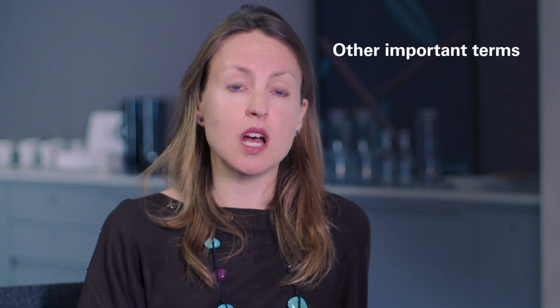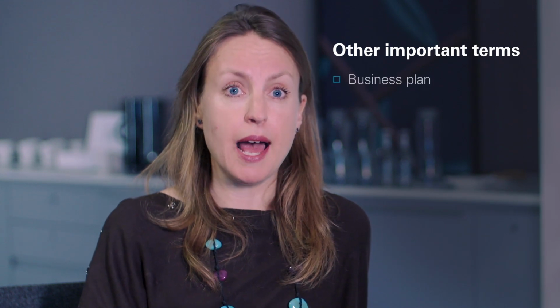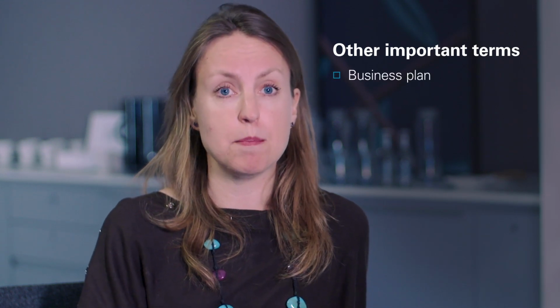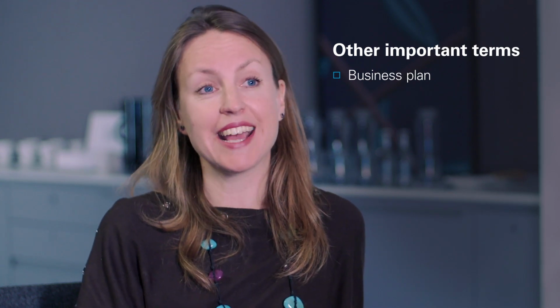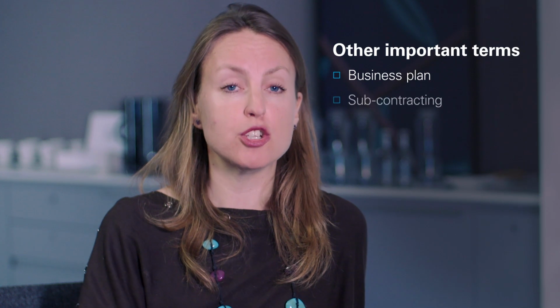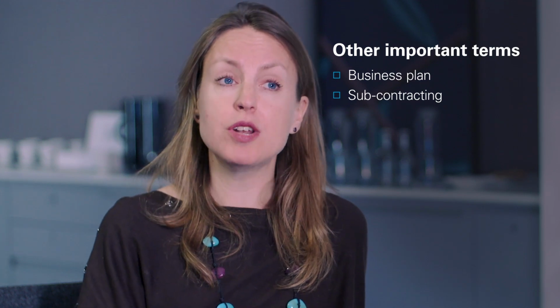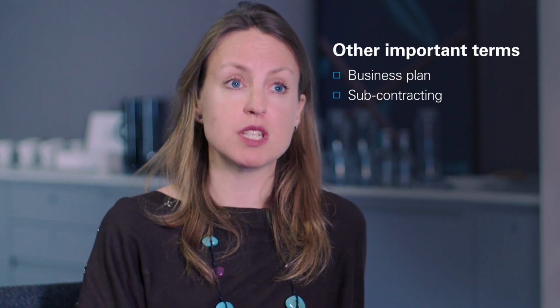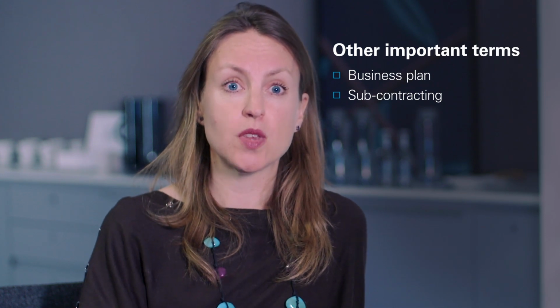Other important terms within the asset management agreement include the business plan and the asset manager's obligation to implement the business plan and to assist in drawing up the business plan and getting the debt provider's consent to the business plan. Likewise, if the asset manager wishes to subcontract its duties, this may be permitted under the asset management agreement, but typically only if the asset manager retains responsibility for the performance of the subcontractors.